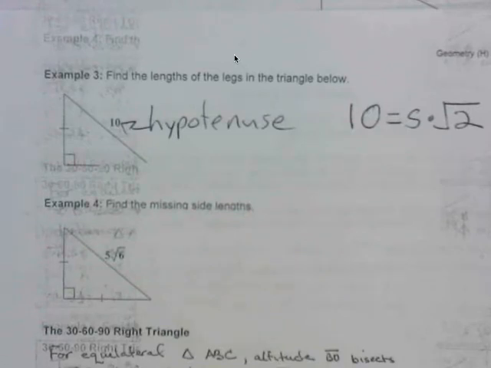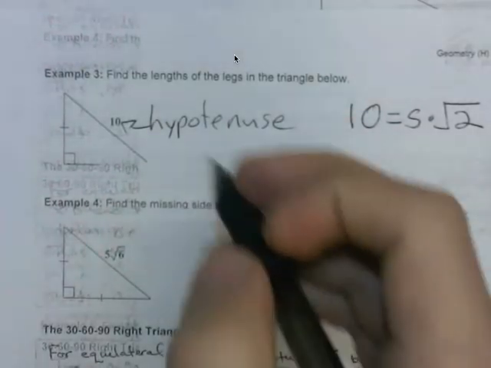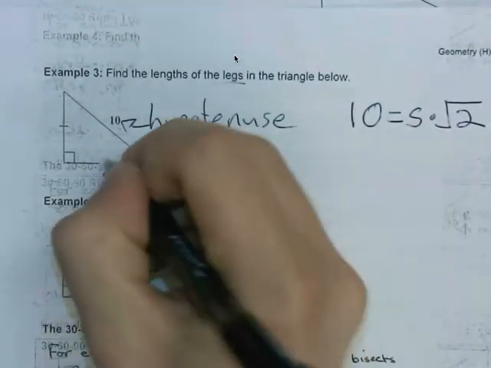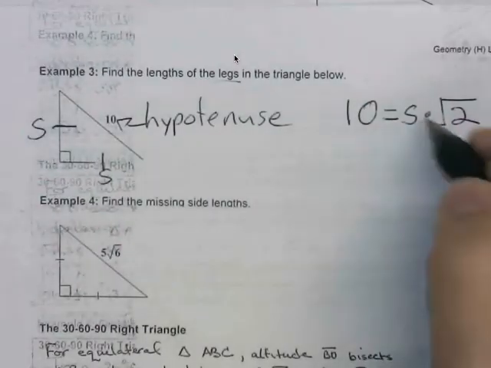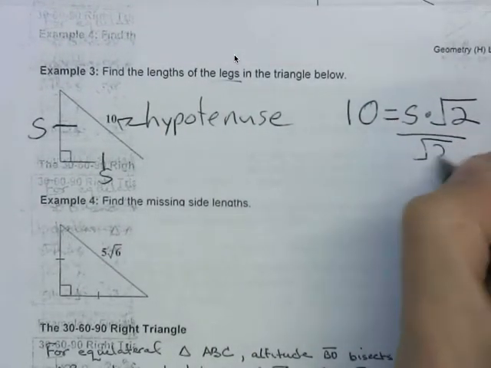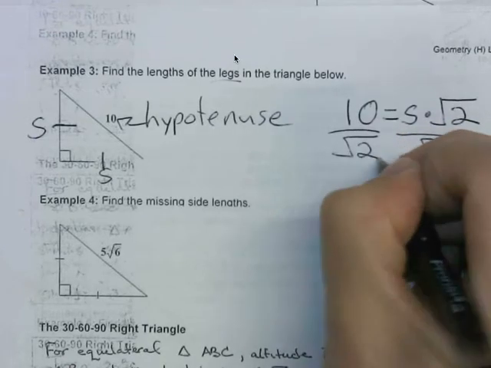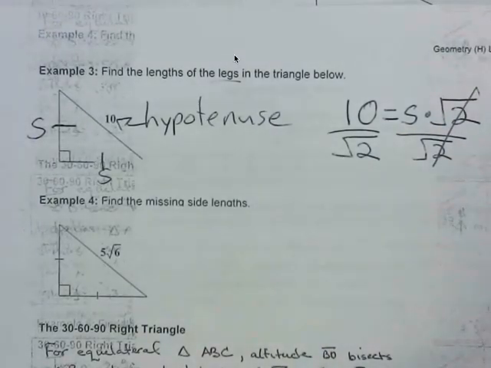Pretty easy. So if we wanted to take this further and try to get a hold of the legs, we know that these two legs are congruent. If we solve this for s, we could divide both sides by the square root of 2. Square root of 2's cancel.